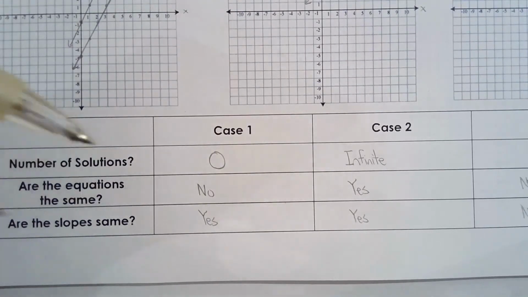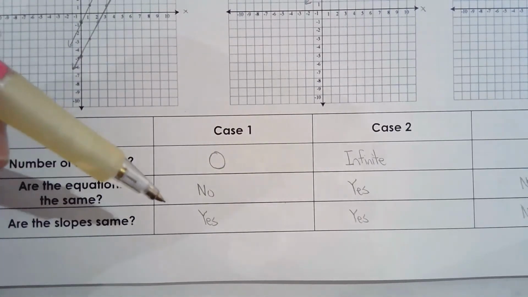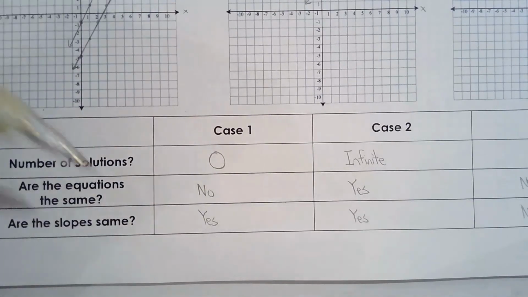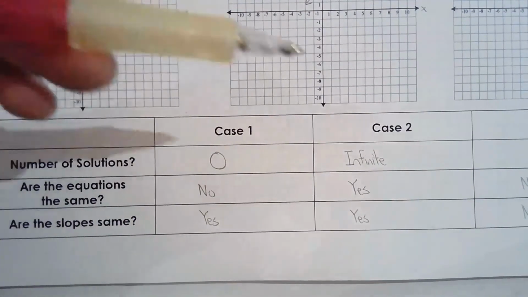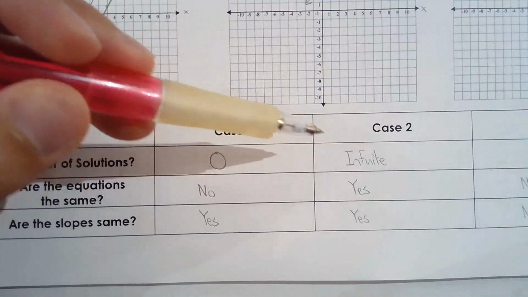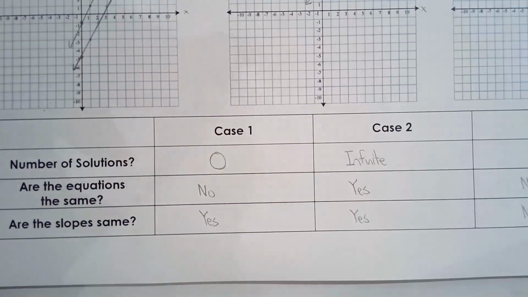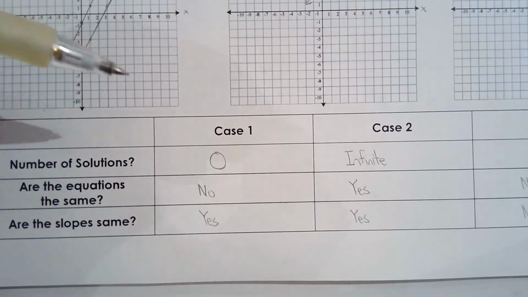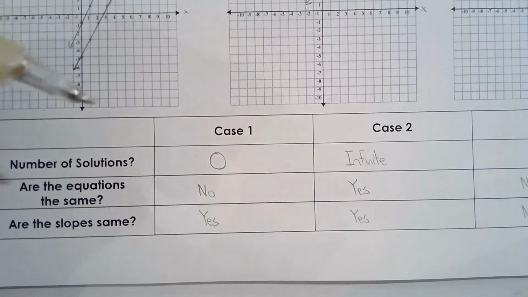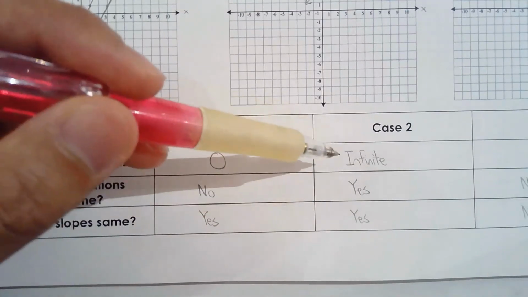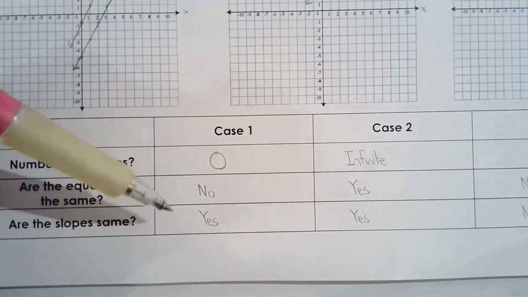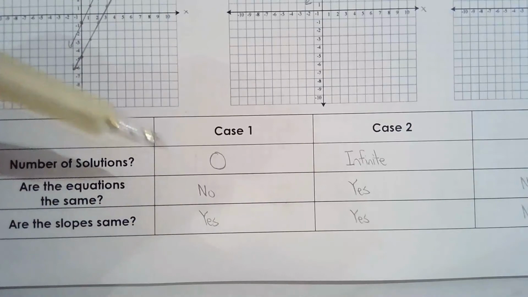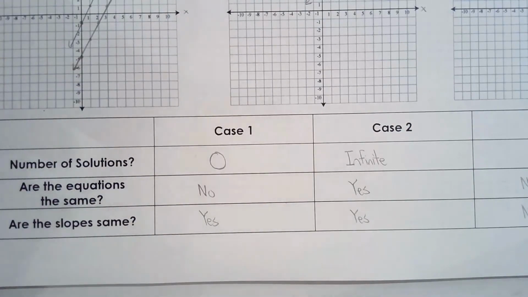But if the slopes of the two lines are the same, then you have to start investigating. Do I have parallel lines or do I have coincident lines? And then you just compare the rest of the equation. So you can basically say, are the y-intercepts also the same? If the y-intercepts are the same, then you have coincident lines, which means infinite solutions. If you have different y-intercepts and same slope, then you have parallel lines, so no solutions.